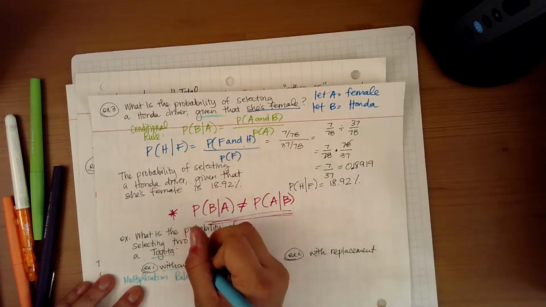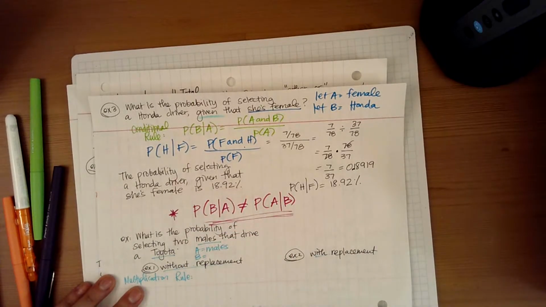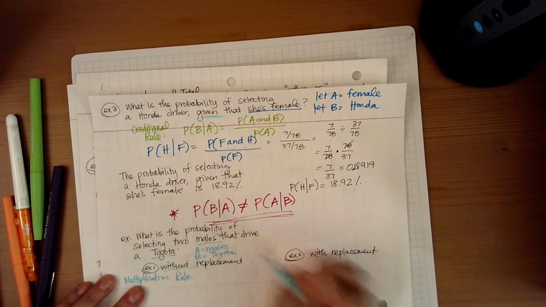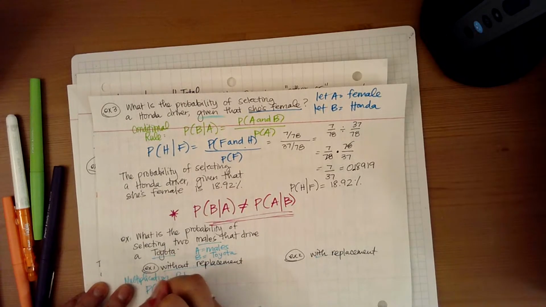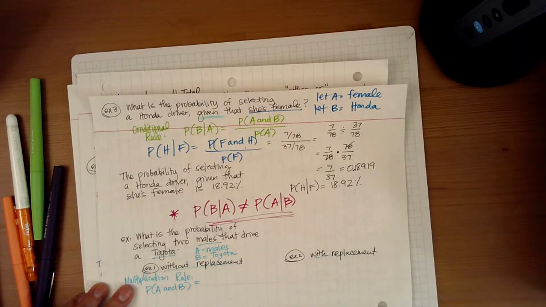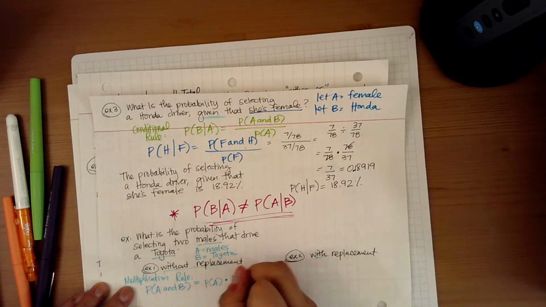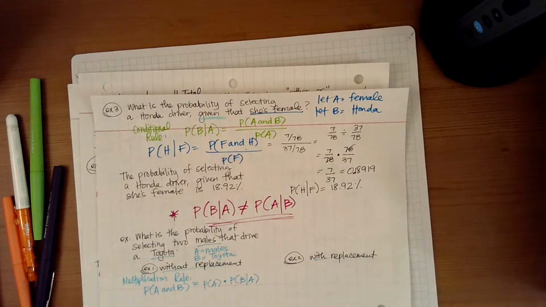So that means I'm going to do A is males, and B is Toyota. So males that drive that is going to give me this. Okay. Right there. And the rule is going to say P of A times P of B given A. That's the rule.